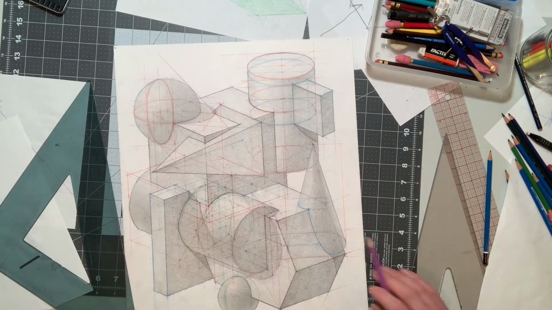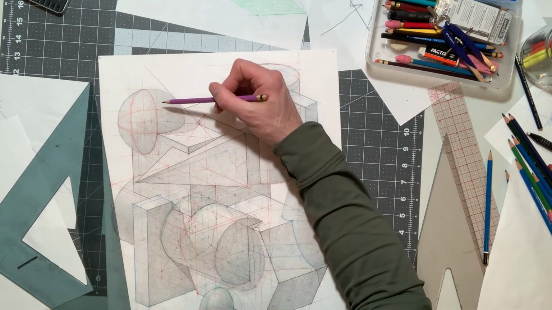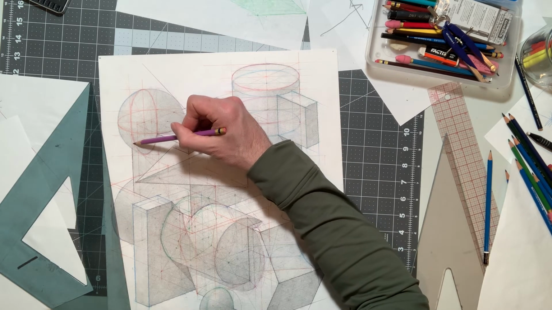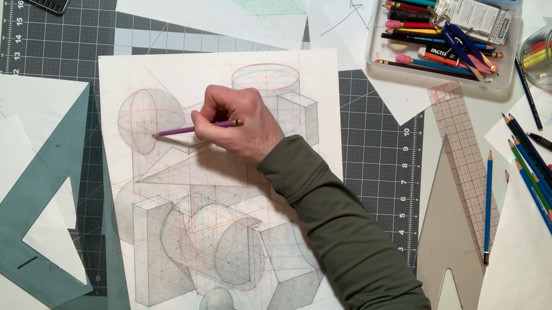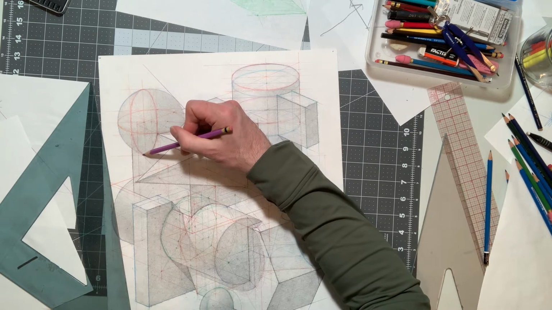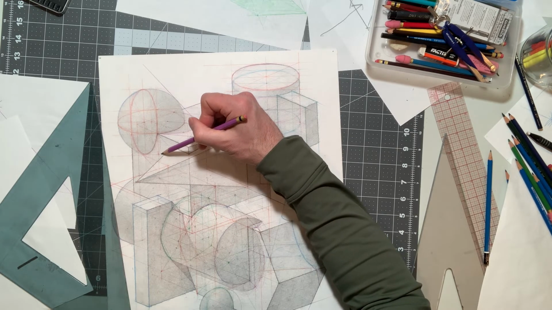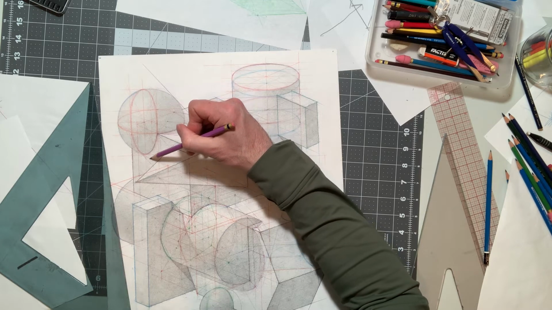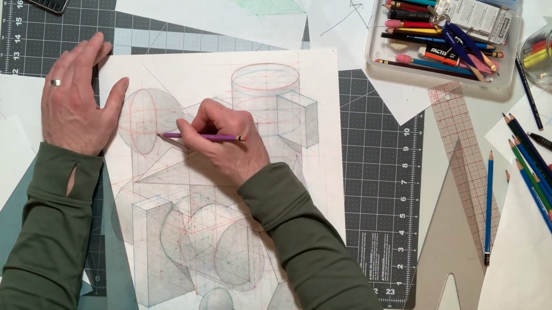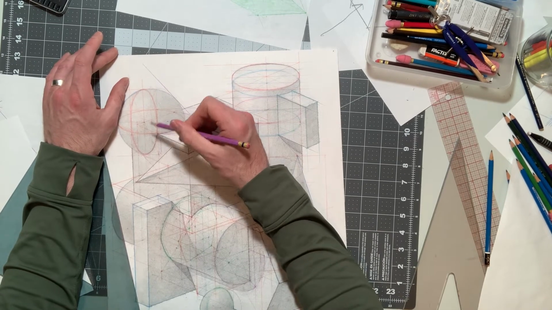I don't know yet. So what I'm going to do is I'm just going to extend this about, I'm going to pull it down right here. I don't want to pull it behind this because I want to be able to see it. And then if I want to make it longer, I can make it longer.